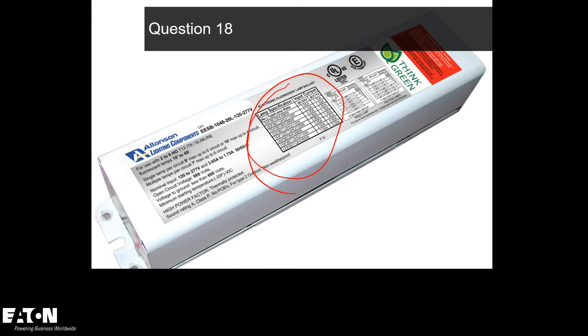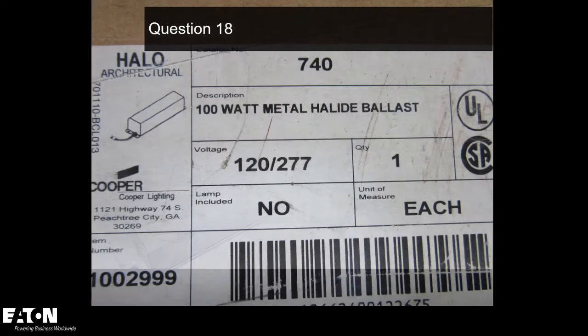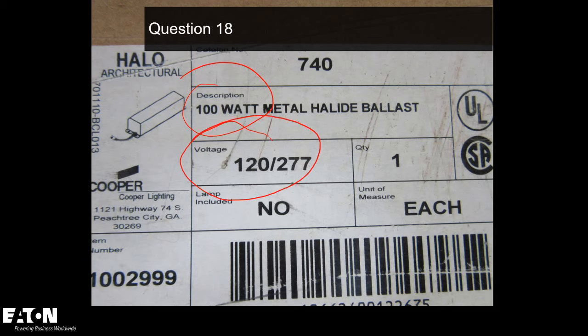That shows you, for the different types of lamps, how much current it will draw at 120 volts, and then at 277 volts, how much current it will draw. So some of these ballasts can be applied at both of those voltages. This is a 100 watt metal halide ballast that can be applied at 120 or 277 volts, either one of those voltages.